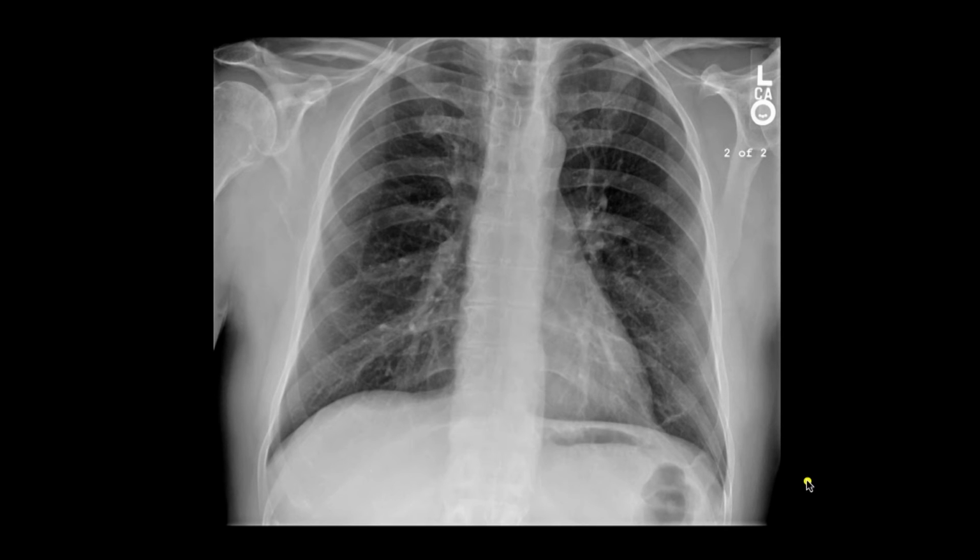This patient, it's a fairly subtle finding. Patient came in and they were complaining of right shoulder pain. Chest looks fine, but when you look carefully along the left scapula, you can see the margin here very nicely.